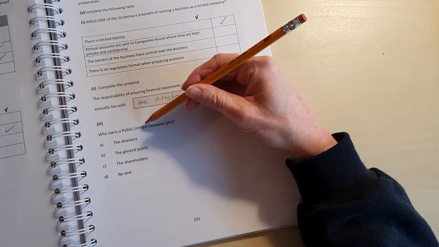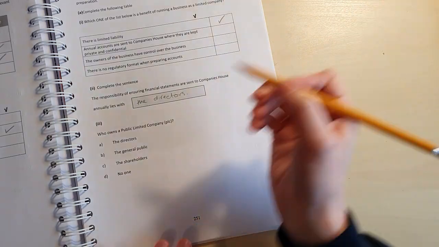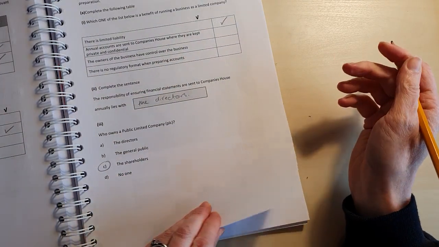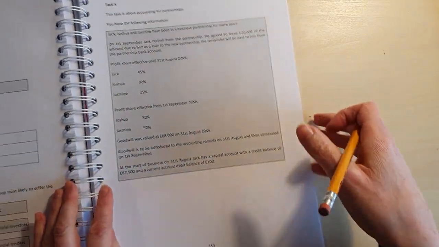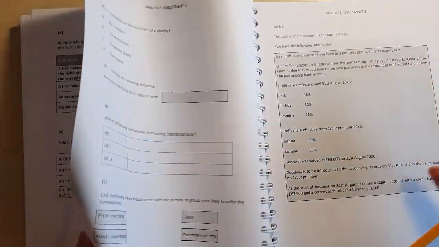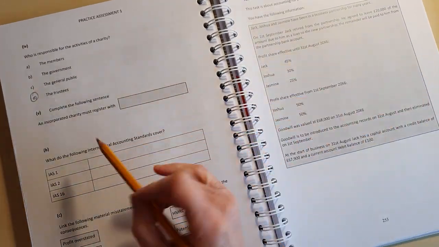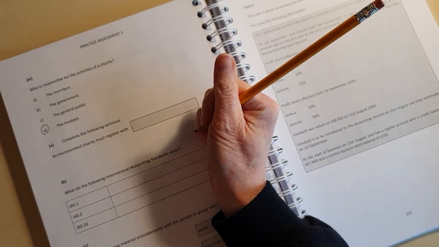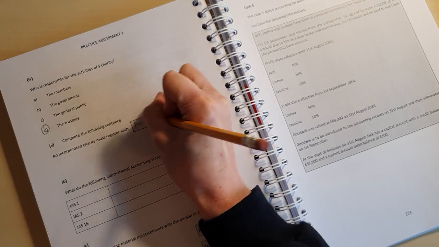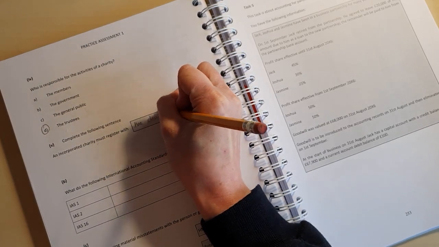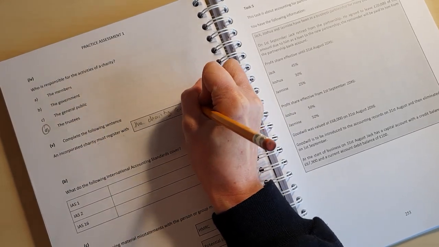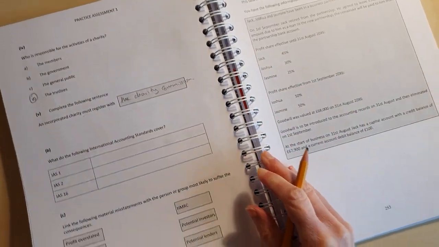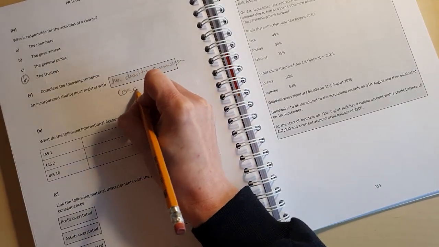Who owns a public limited company PLC? The shareholders. Who is responsible for the activities of a charity? The trustees. Complete the following sentence. An incorporated charity must register with the Charity Commission. Oscar in Scotland.